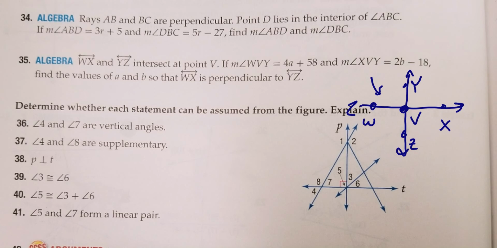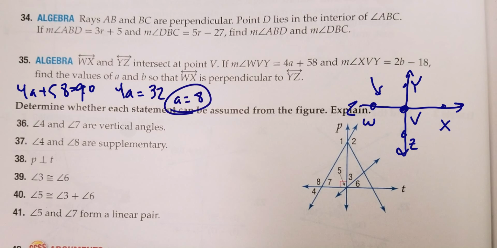WVY is 4A plus 58. So I'm going to say 4A plus 58 equals 90. I'm going to subtract 58 from both sides. I get 4A equals 32. A equals 8. 2B minus 18 has to equal 90. I add 18 to both sides. I get 2B equals 108. I divide by 2. I get B equals 54. That's it.